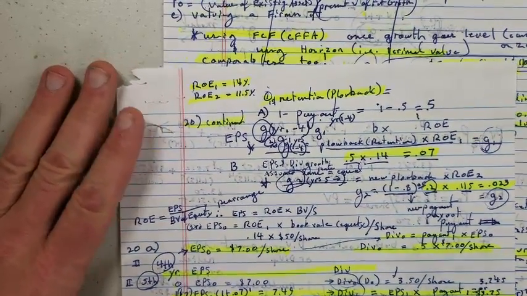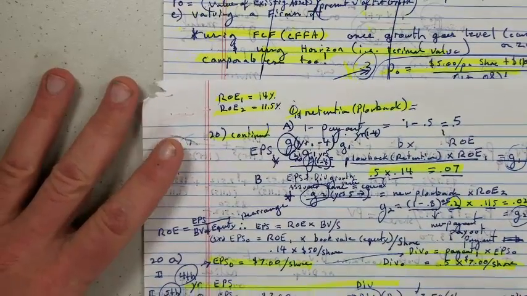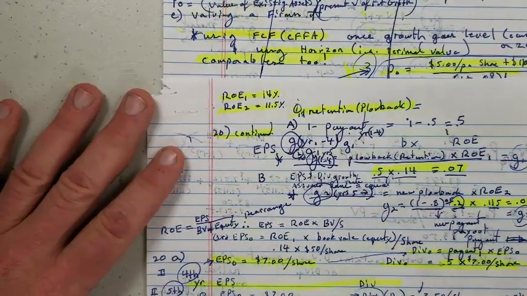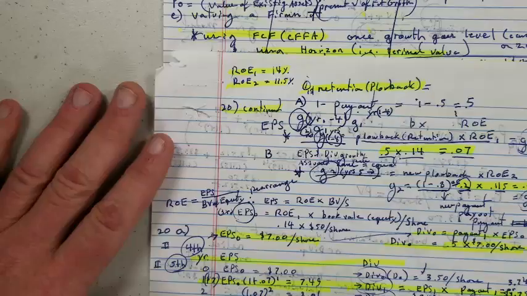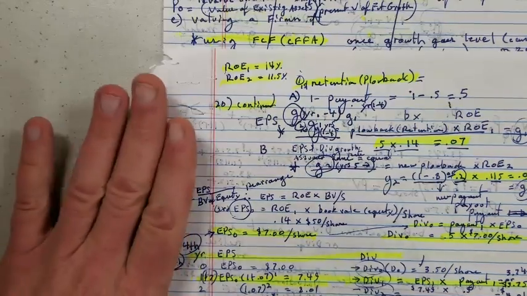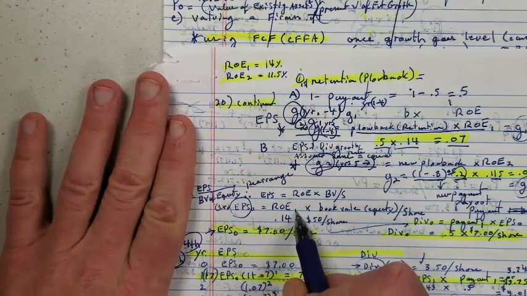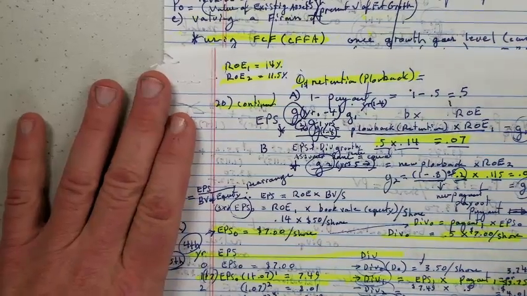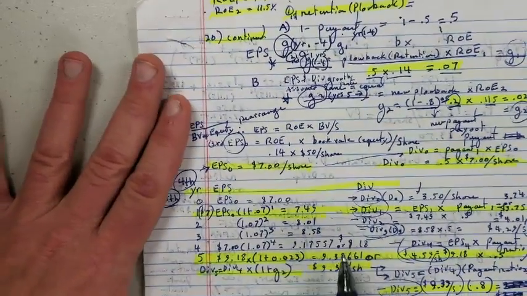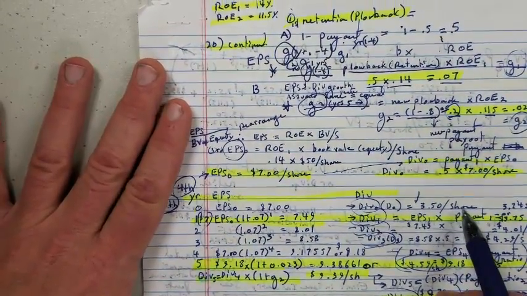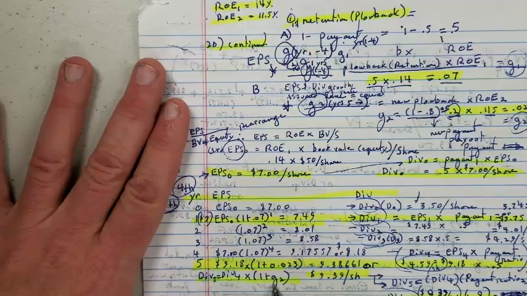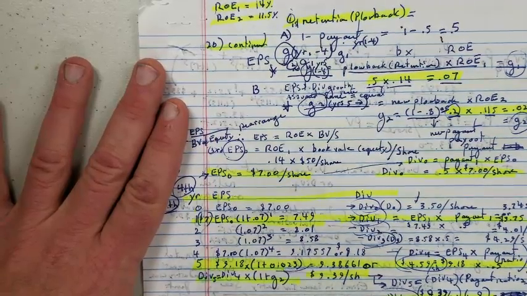The other thing that we're given is a $50 book value of equity per share. So we need to rearrange that to acquire earnings per share times 0. And when we do that, we're going to get ROE at time 1. So we're going to solve for earnings per share and dividends for years 1 through 4, and then for year 5, because at year 5, it becomes a constant growth rate of 0.023.